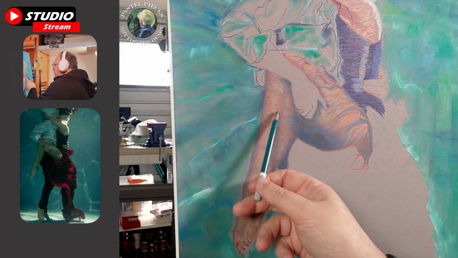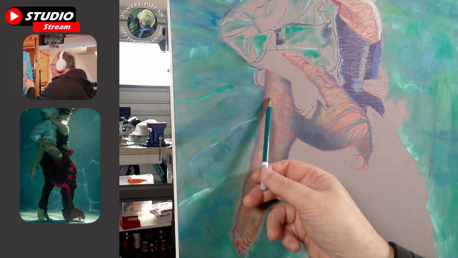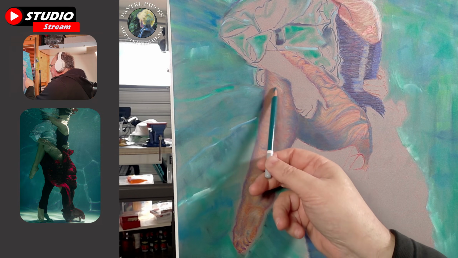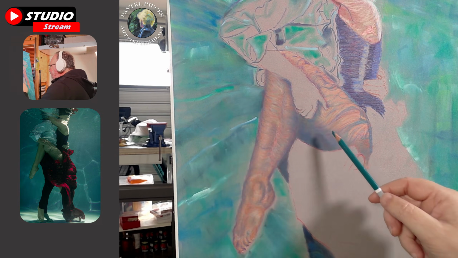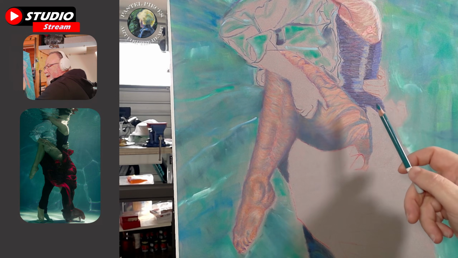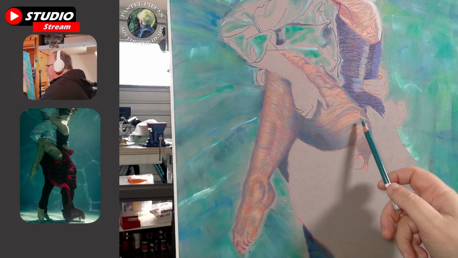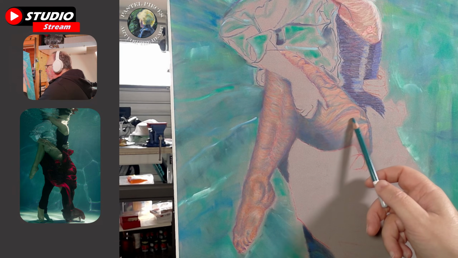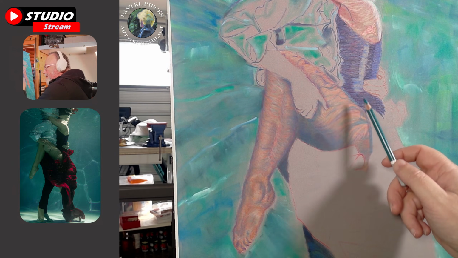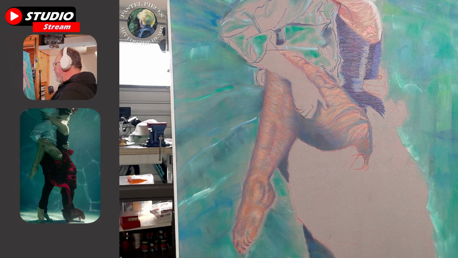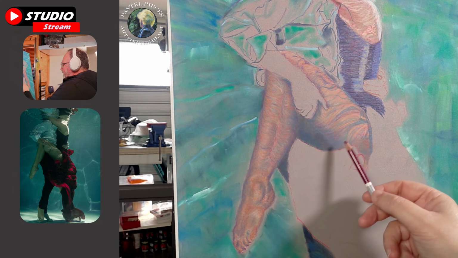It's starting to darken up nicely. Let's get a bit of darkness going on down here.